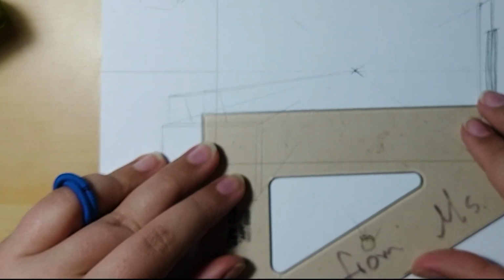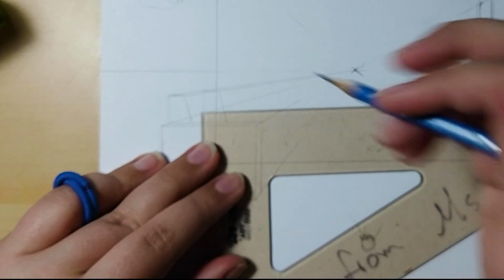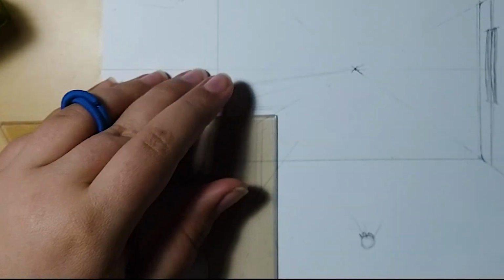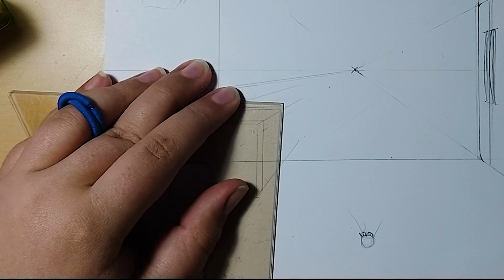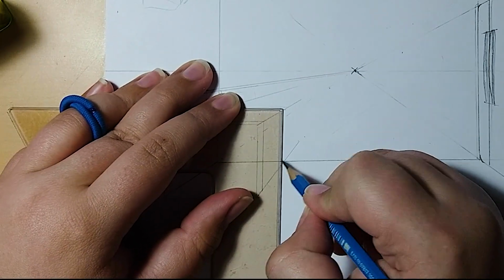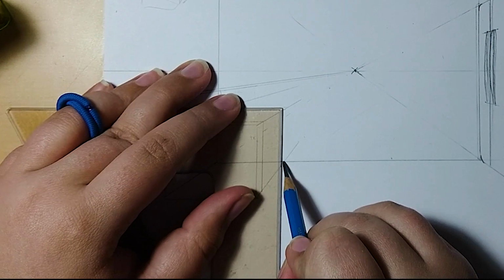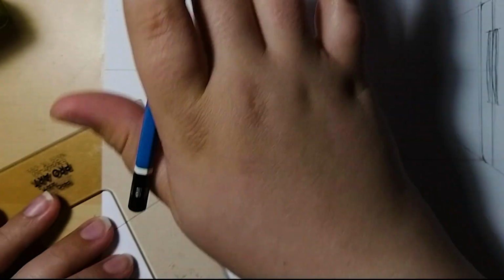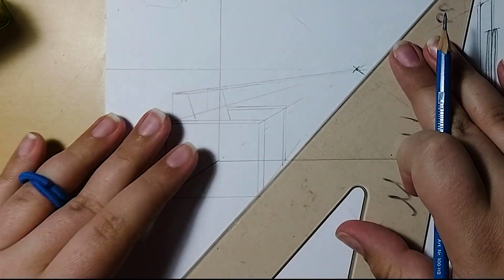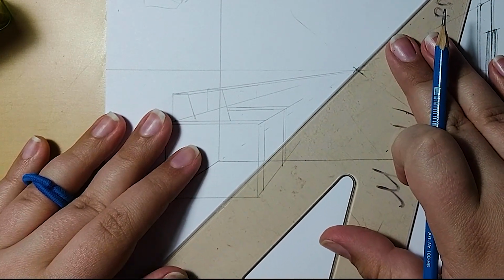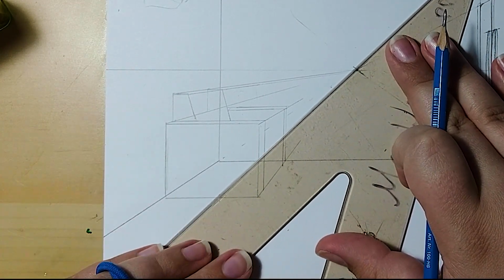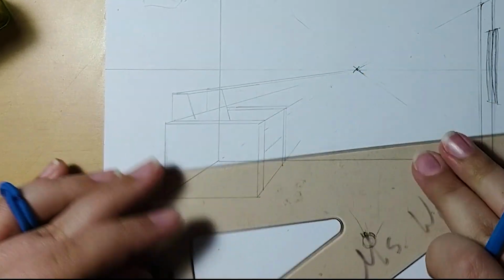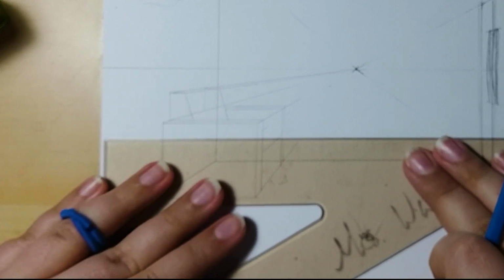Okay, and we want the back of the armchair to be skinnier than the front. And then we're going to let this go straight down. So let's decide how tall we want it to be. Put it right there. And then let it go back at 90-degree angles.